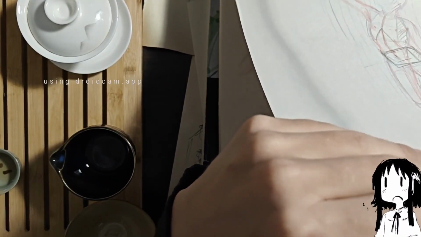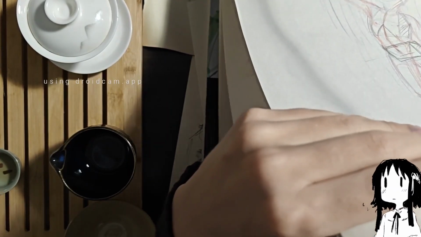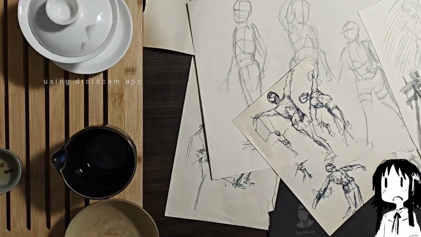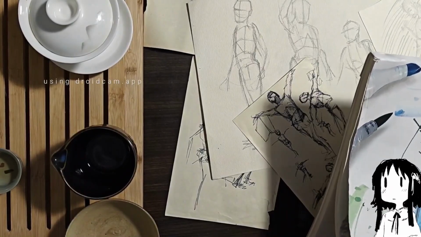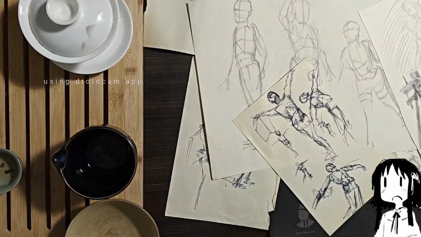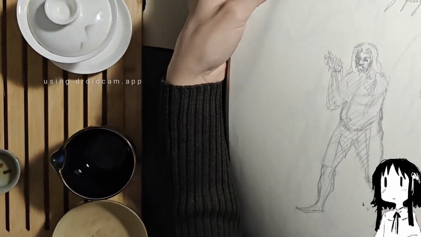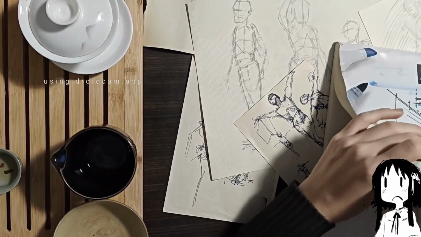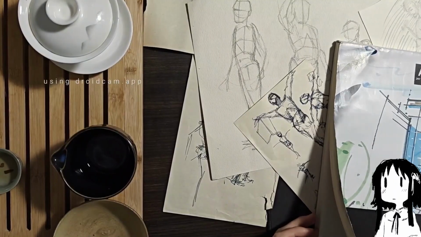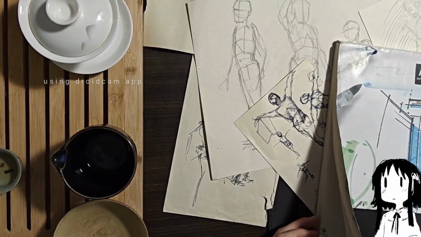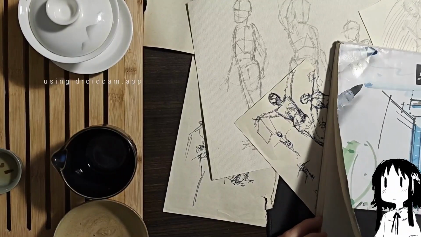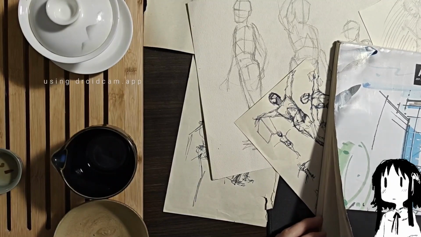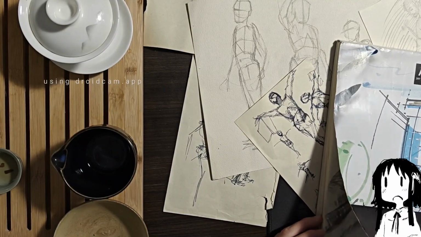Yeah, even stuff like this, for instance, works, which is some basic shading on top of a gesture. Yeah, no, I guess that's about it.